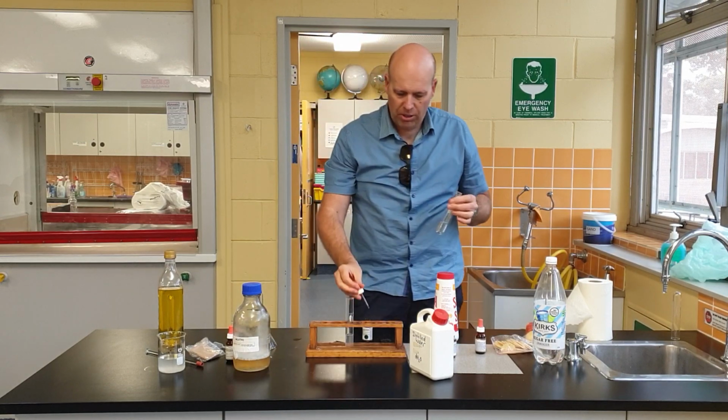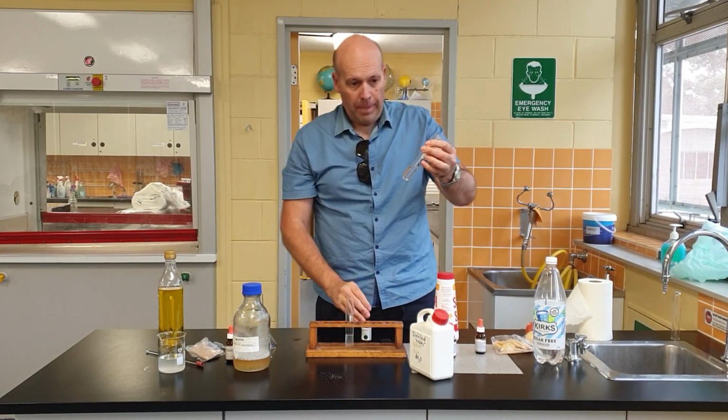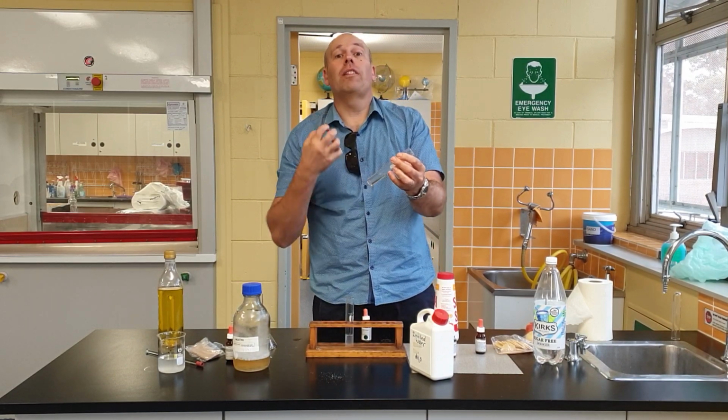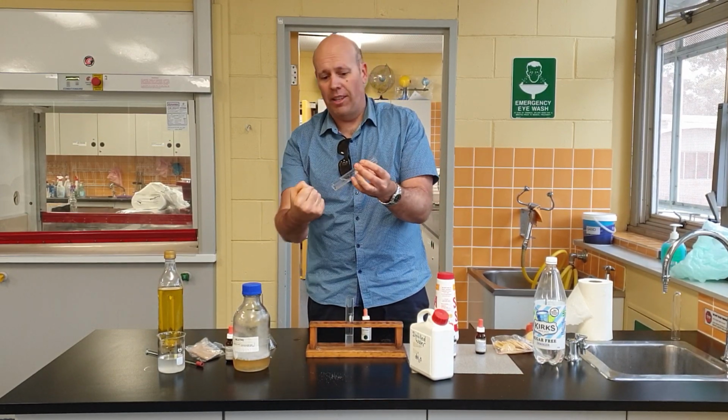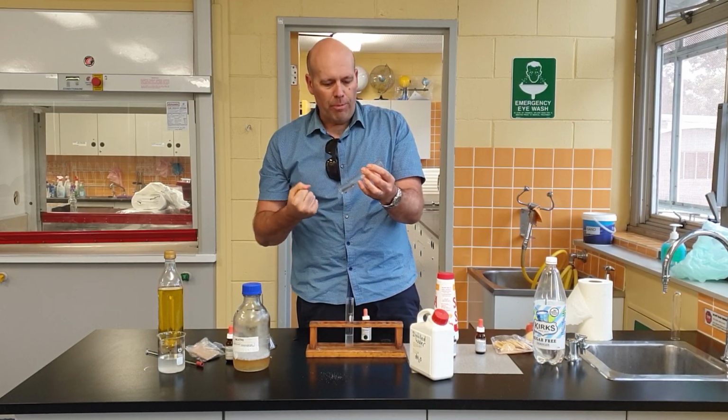Why hasn't it changed? Because the distilled water doesn't have salts in it, because it's deionized. The salt ions have been stripped out.